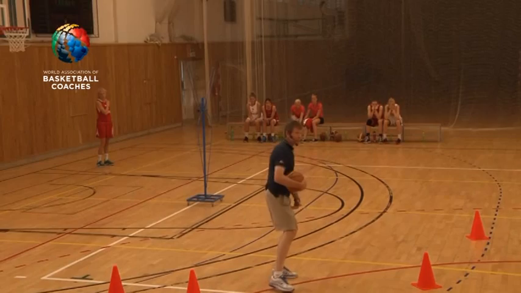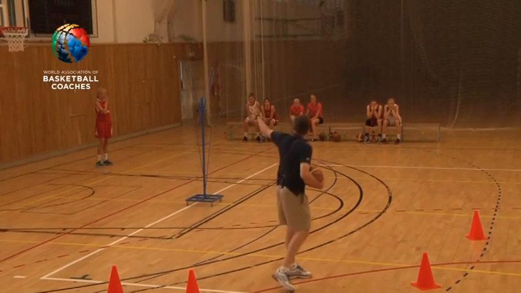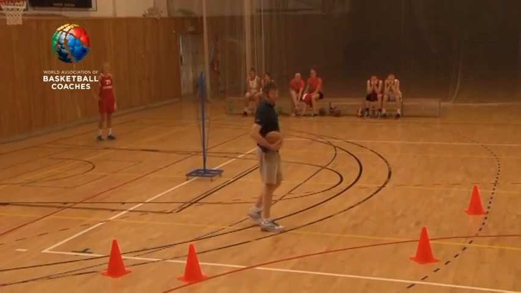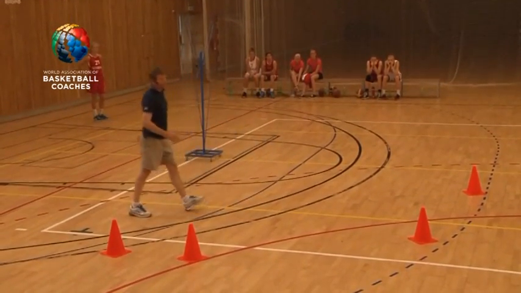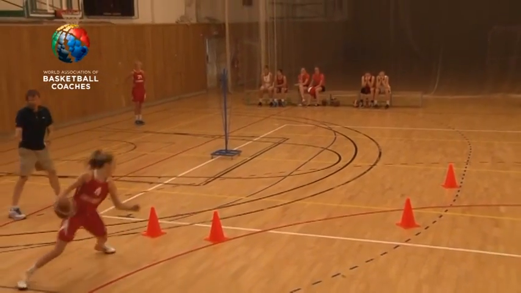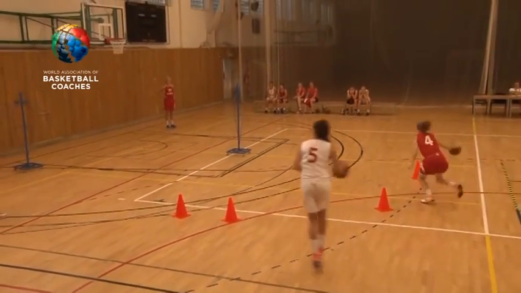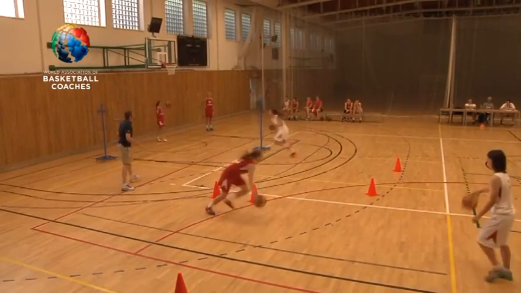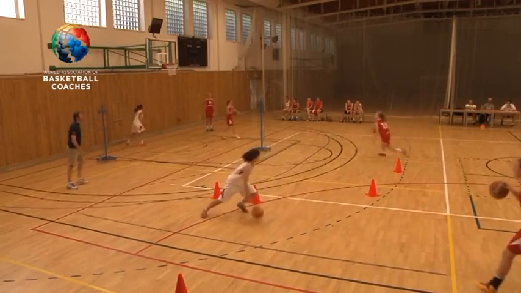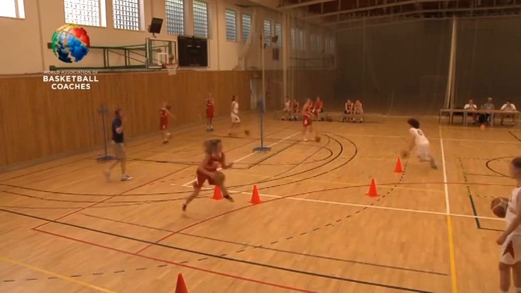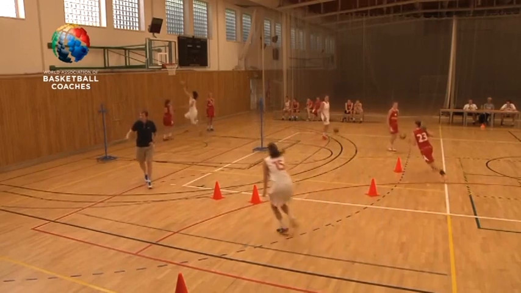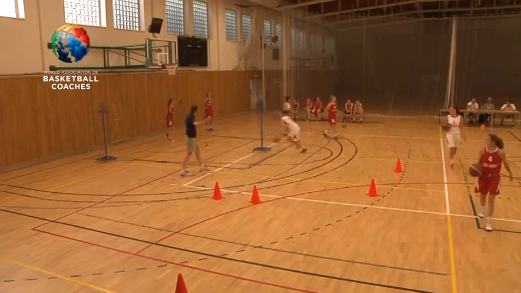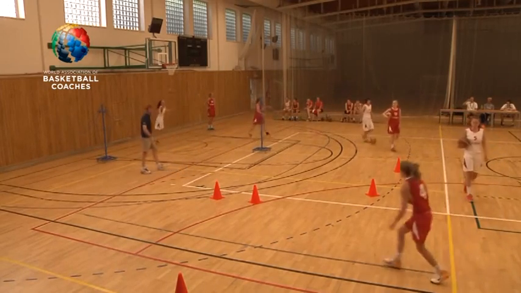This part is the same, okay? Open up, hesitation, chop up the steps, and then shoot. It's about changing speed, slow, fast, slow, fast. So there's no constant speed. It's either slow or fast. Well done, well done. Hesitation. What about the left hand? Left hand, okay. Slow down and go.